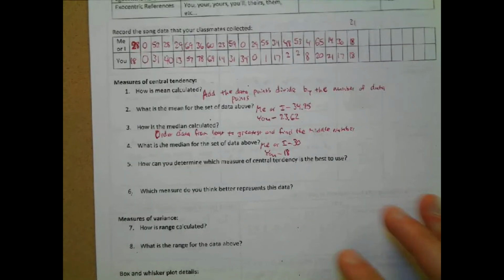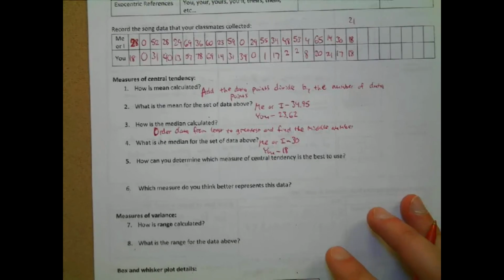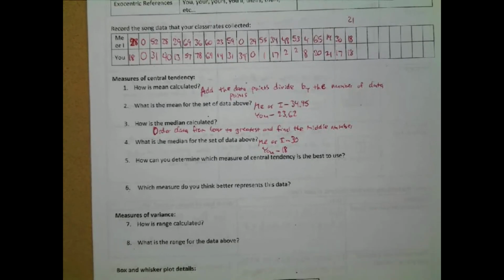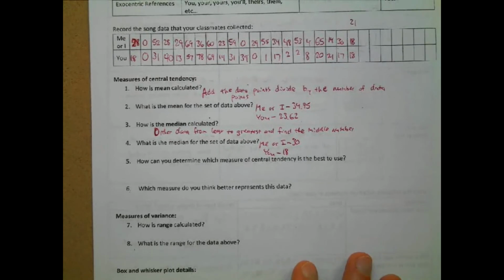We'll do the me's or I's first, and then we'll do the U's. I still have the U data up here, so I'll just scroll down. The median for the U's is 18. Okay, then I'll redo the median for the I's. The median for the I's is 30.